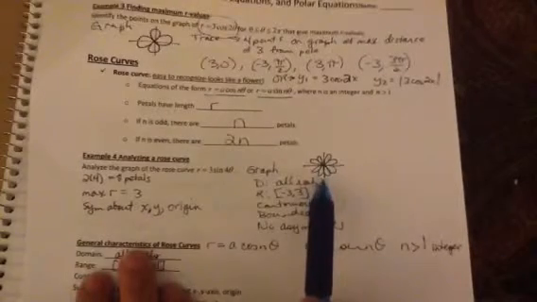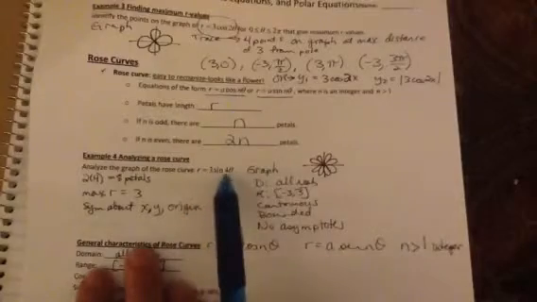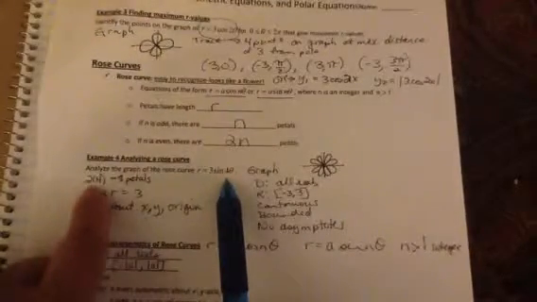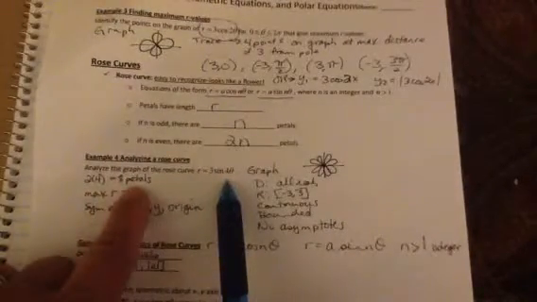Okay, in example 4, we're going to analyze this rose curve. We graph it and it looks something like that. Make sure you graph these, you don't just trust my graph, so that you can see what these look like. Notice this is a 4. So 2 times 4 means I'm going to have 8 petals. The maximum R value, right here, sine is going to go between plus or minus 1. 3 times 1 is 3, and that's my maximum R value.